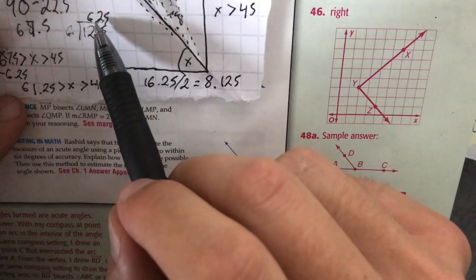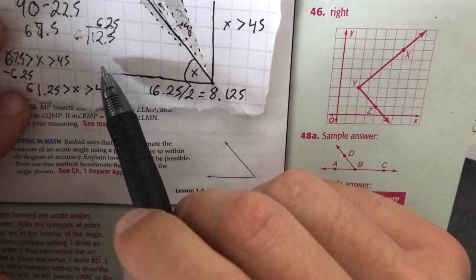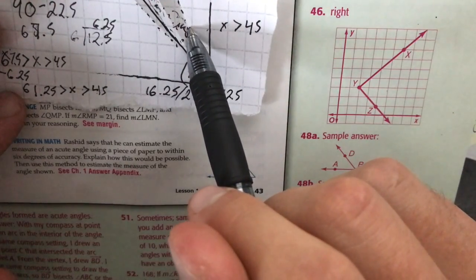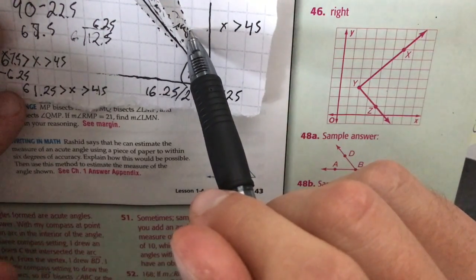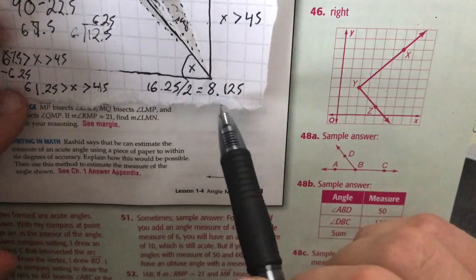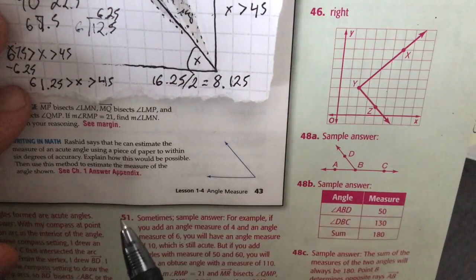I think I messed up that part. Maybe I could have just taken off 12.5, take off 22.5, and then I can take off the difference between that. All right, so I'm going to take off 8.125. No, that's too much.